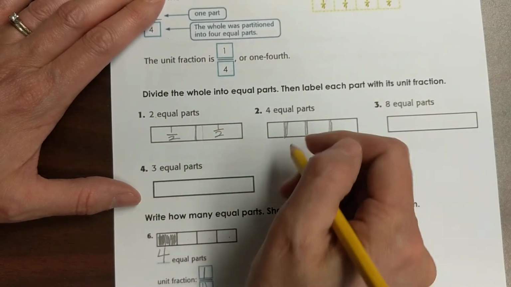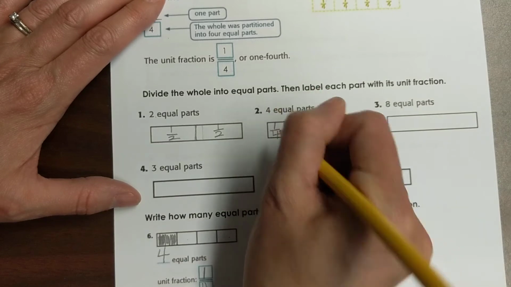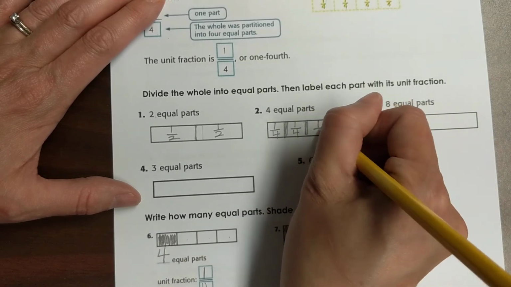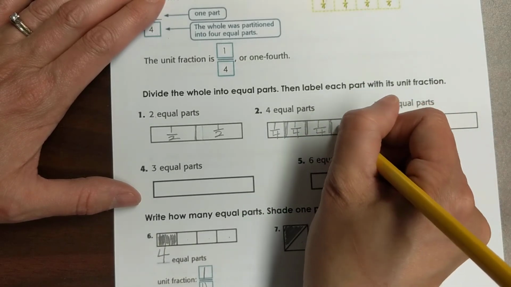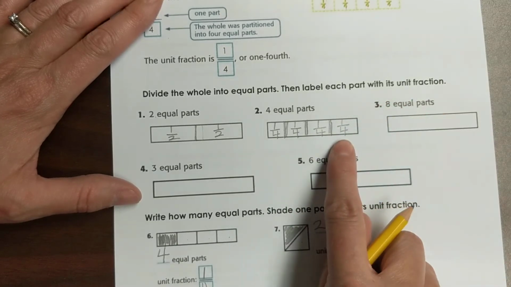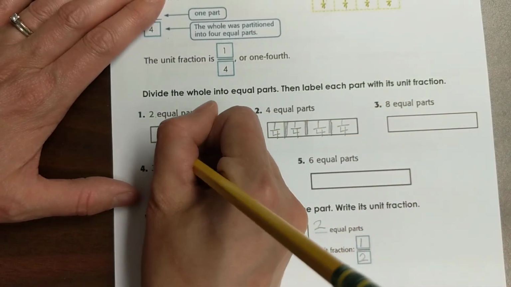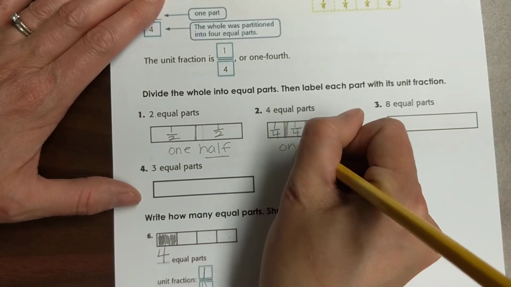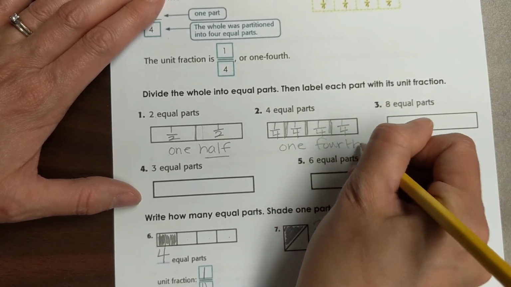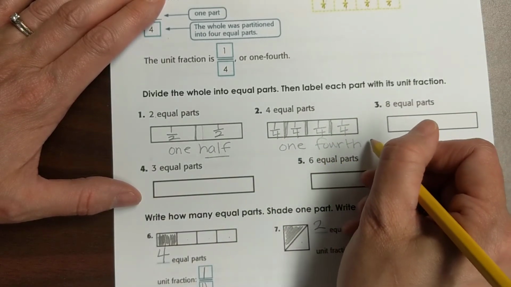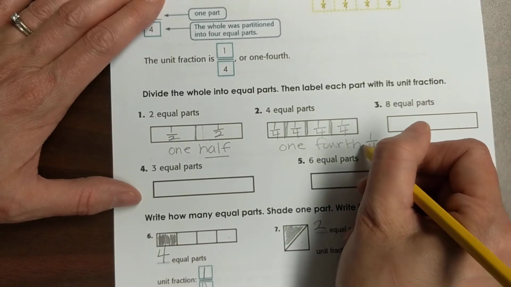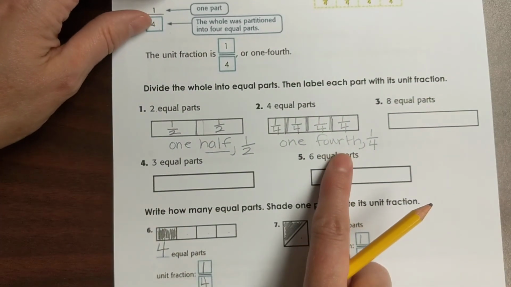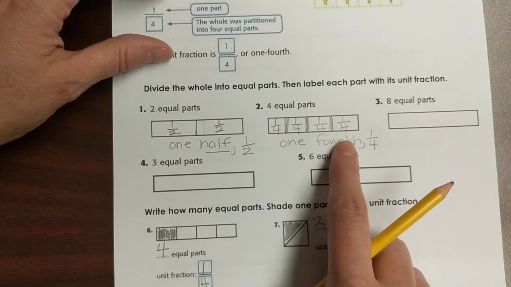If I was to label unit fractions here, this would be 1 out of 4 pieces. This would be another 1 out of 4 pieces. This would be a third 1 out of 4 pieces, 1/4, and this would be 1 out of 4 or 1/4. And the way we write that, this is 1/2, and this one is 1/4. So it can be written in words, or it can be written in a fraction. You could say 1/2, or you could write it either way. Or you could say 1 out of 2, 1 out of 4.